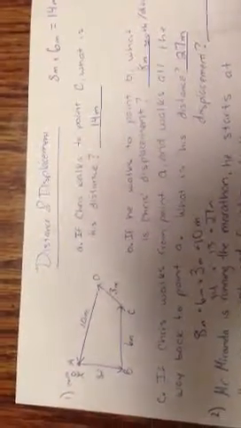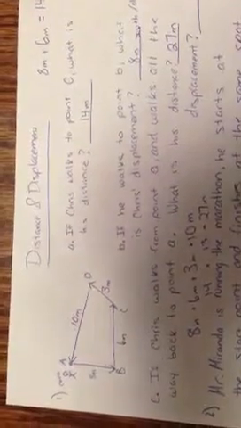So this question here is asking for distance, not displacement. So there will be no direction. From A to B is 8 meters, and then from B to C is 6 meters. So 8 plus 6 equals 14. And then 14 meters, which is no direction.